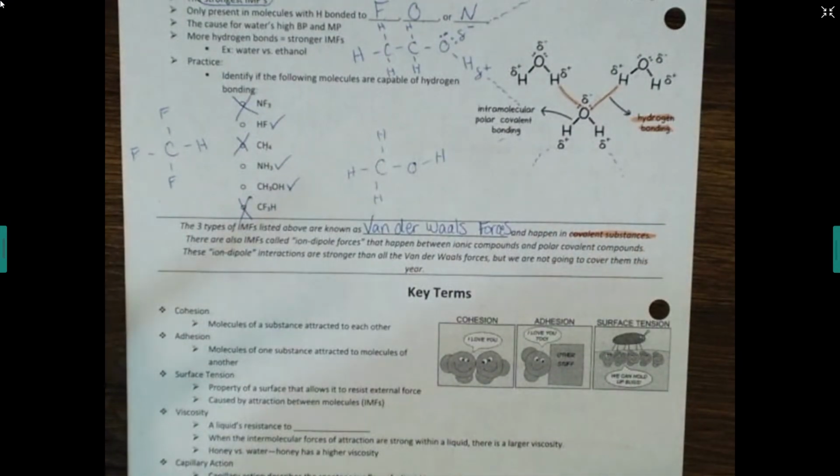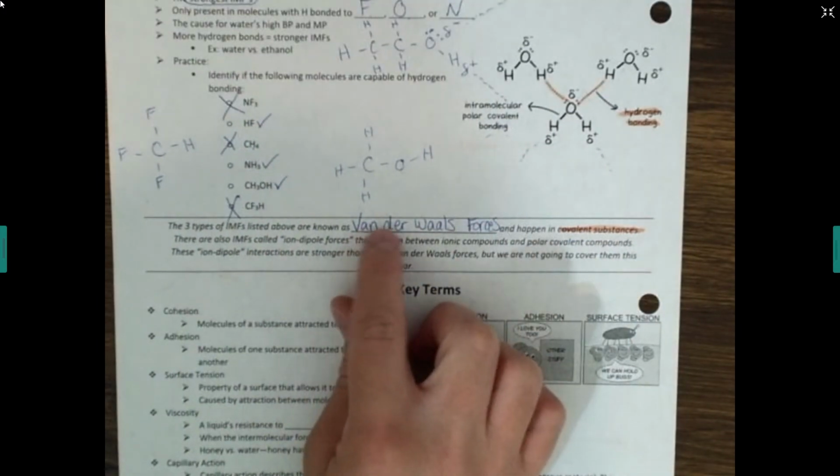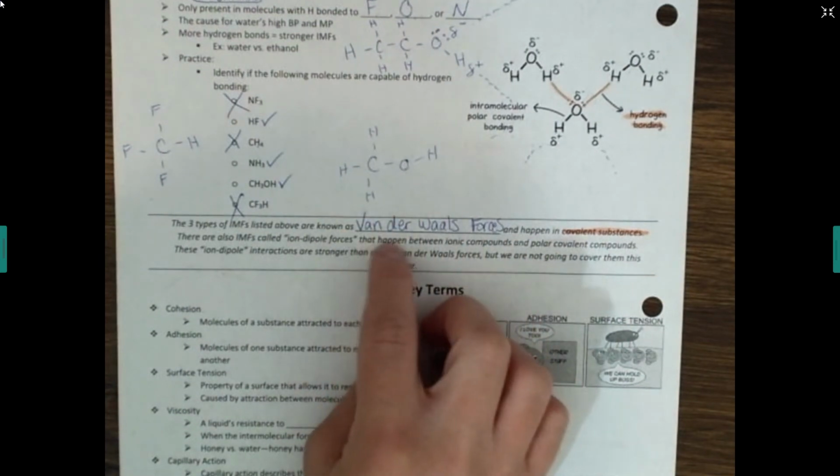There are also some intermolecular forces. So because they happen in covalent substances, these are the ones you talk about in biology a lot, because pretty much everything in your body, for the most part, is a covalent substance.